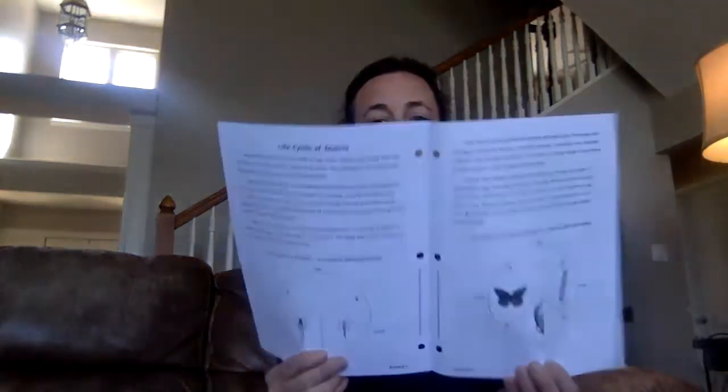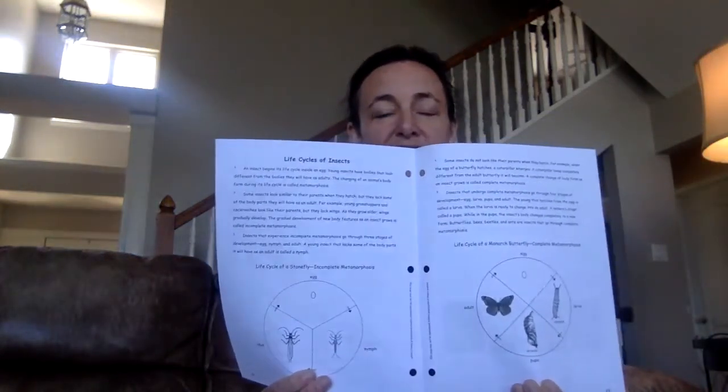If you want to go ahead and open, you're going to need your booklets and a highlighter today. So open up your science booklets to page 12. This is where you should be. And let's go ahead and get started.